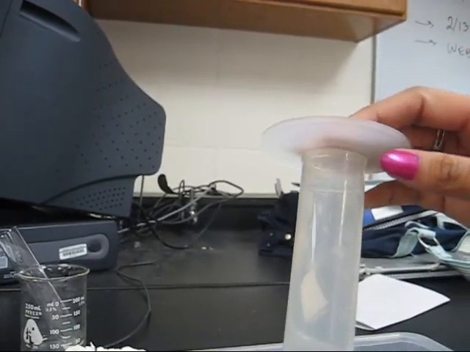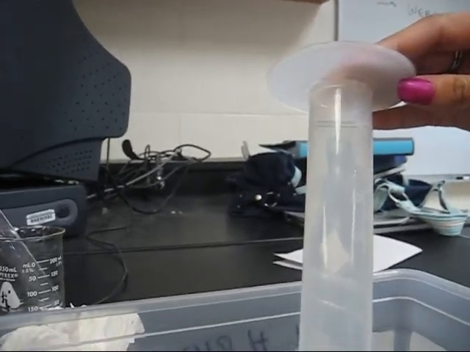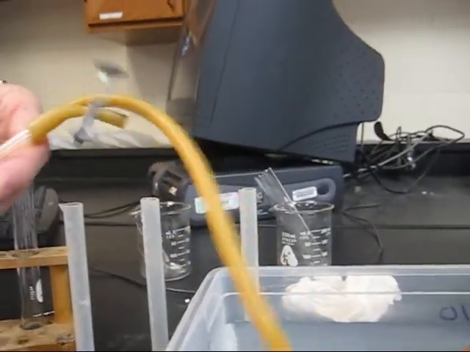Just keep going. Now the bubbles are going up through the cylinder from the reaction, and we're going to see after 20 seconds how much air has been created.